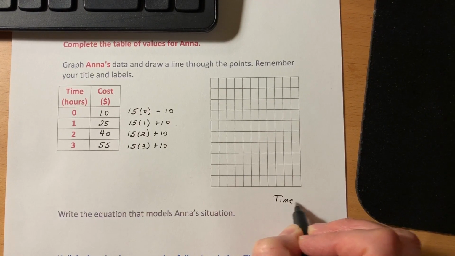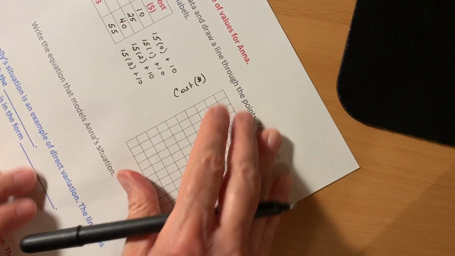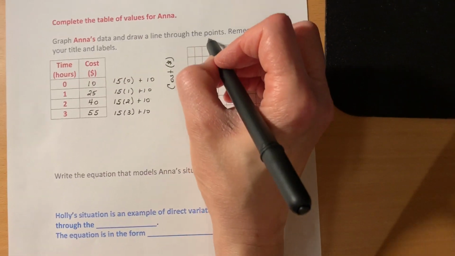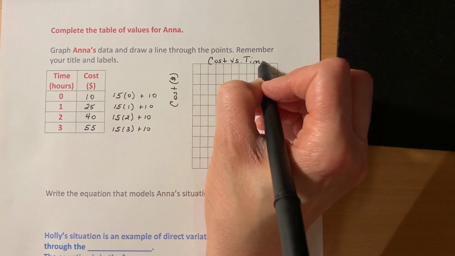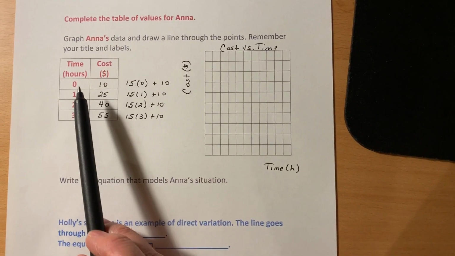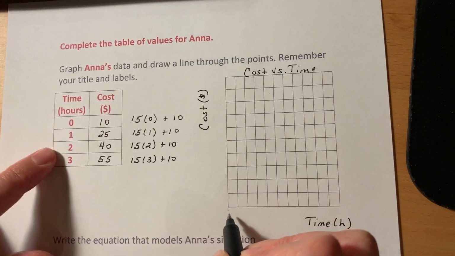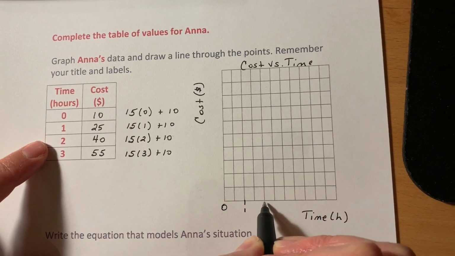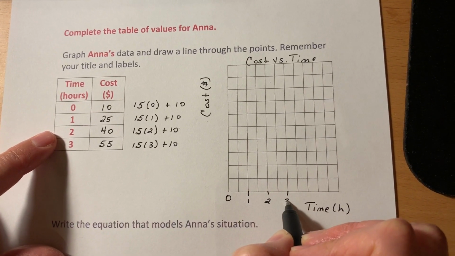Here's my time, hours. Again, my cost, which is in dollars. Again, I always give a title, cost versus time. And then here, once again, I decide what scale I'm going to go by and how much space. So I'm going to go again by ones, with a spacing of 2.